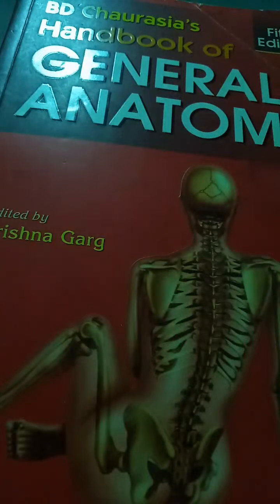The suffix -oma means a tumor. For example, lipoma, osteoma, neurofibroma, hemangioma, carcinoma.